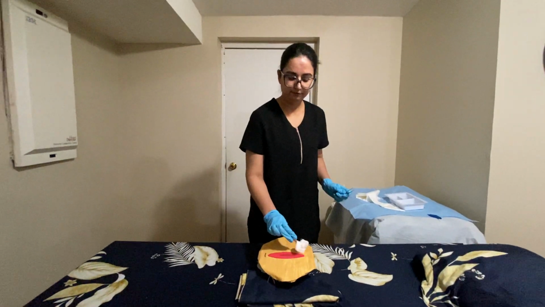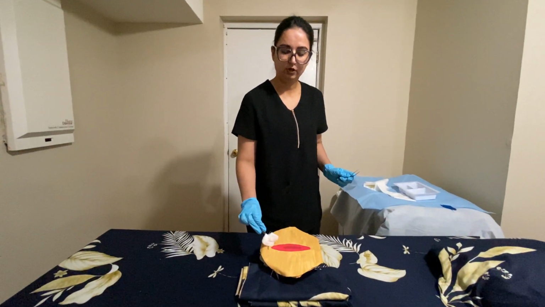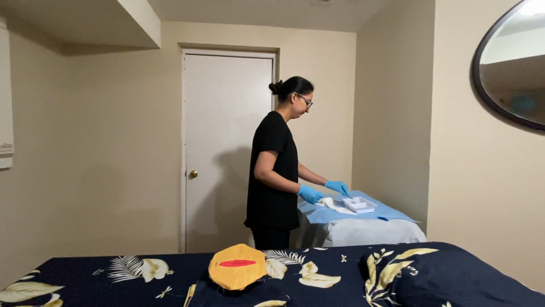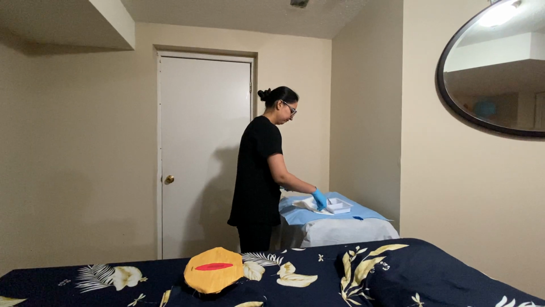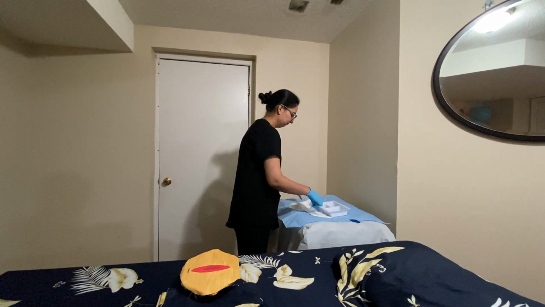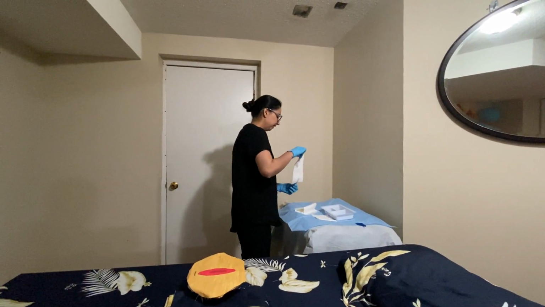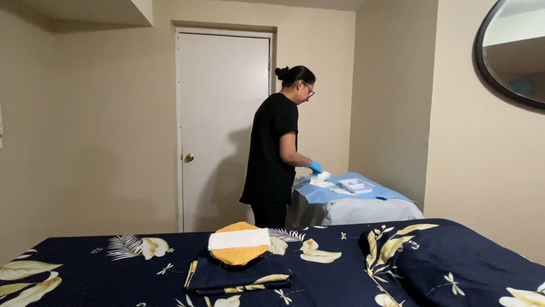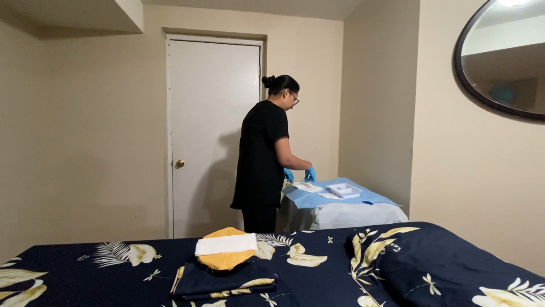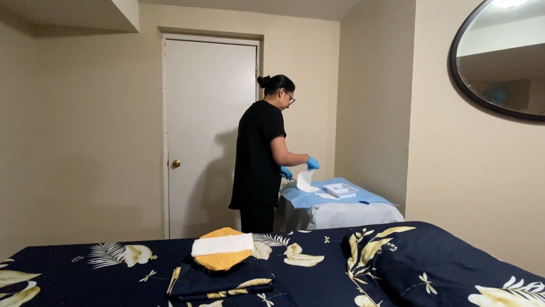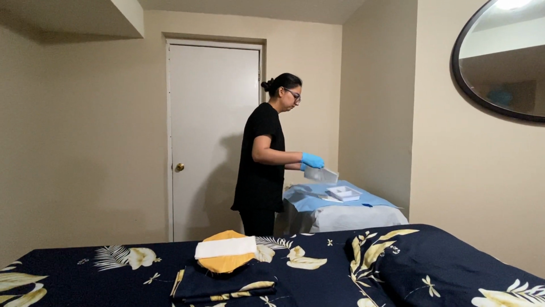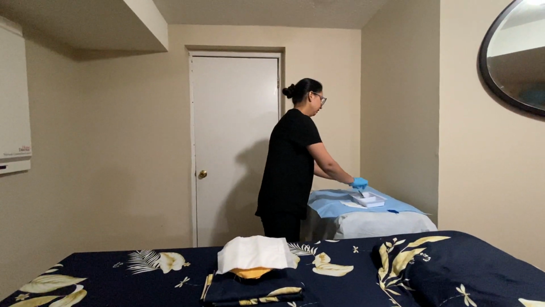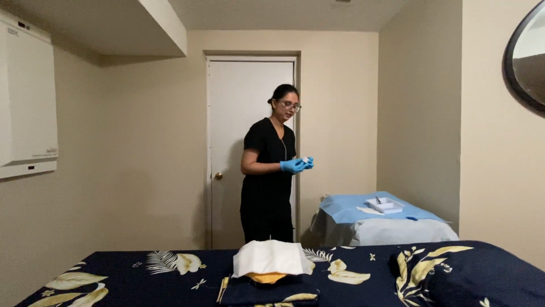Now to the periphery which is closest to my body and head to toe similarly. Placing the sterile gauze. Now placing the absorbent pad. Securing the wound with the adhesive tape.